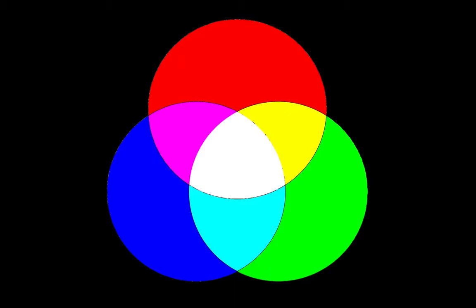On your notes, if you want to go ahead and draw the color wheel, you can pause it here and fill it in.